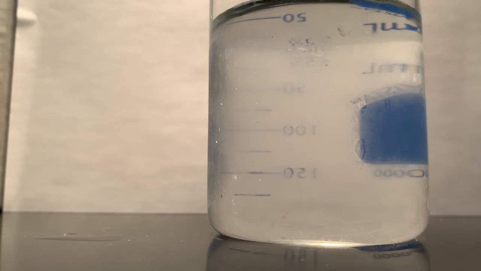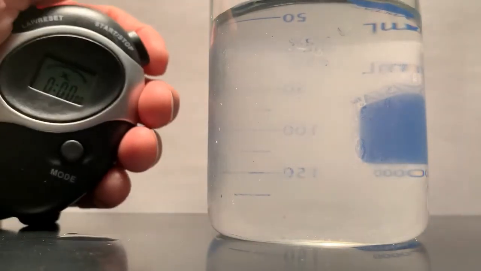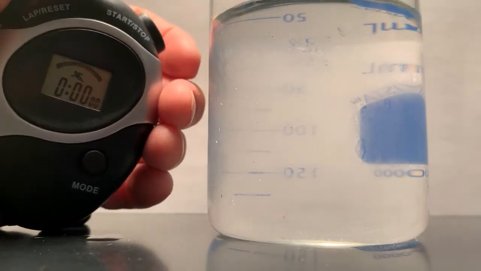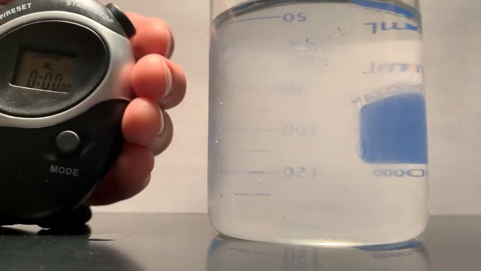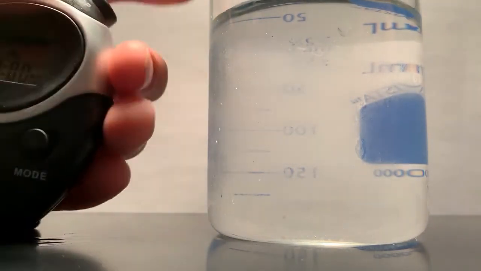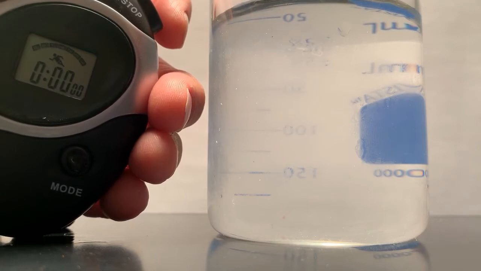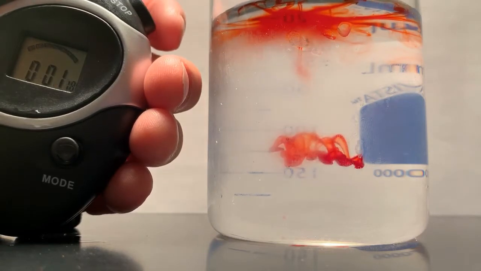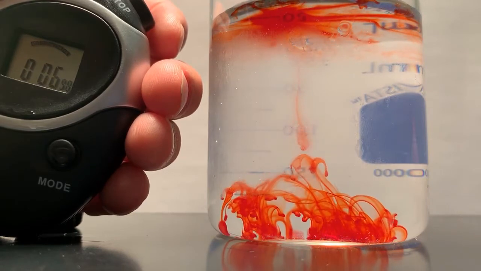And what we're going to do is time how long it takes for the food coloring to disperse through this liquid. Now you can see I have a stopwatch here. I'm going to use that to demonstrate how fast this food coloring moves through. So hopefully we'll be able to see how this all pans out. We're going to look for the food coloring to disperse pretty evenly through the liquid. So here we go. Oh boy. Source of error there, my stopwatch was pretty touchy.